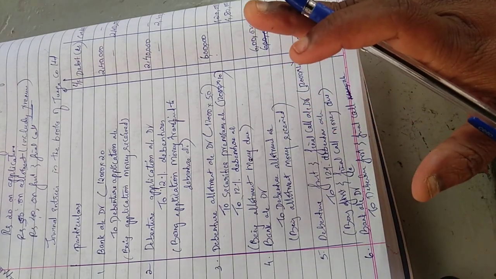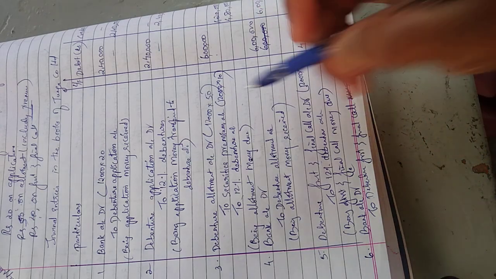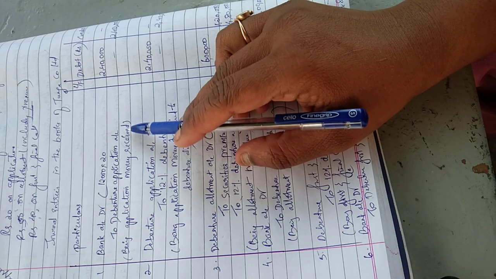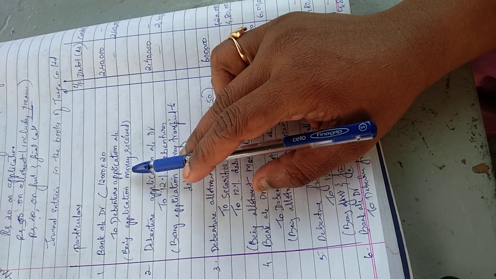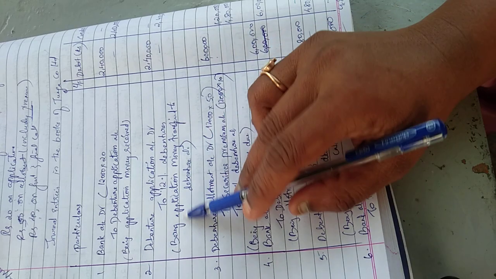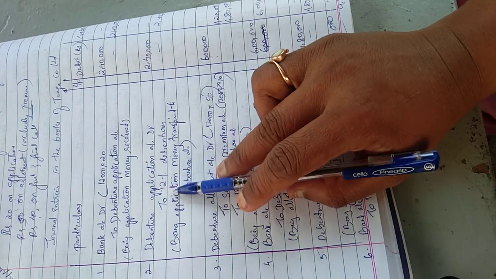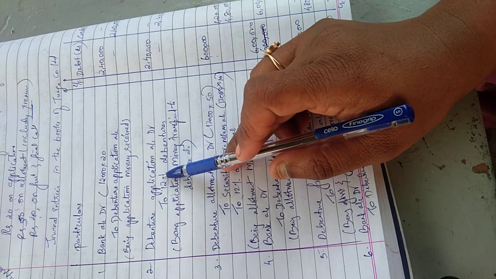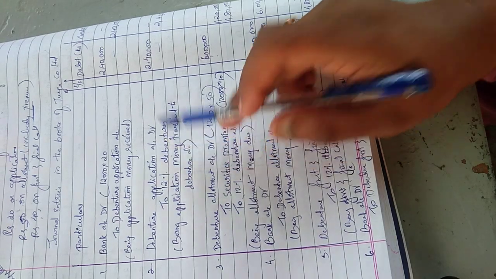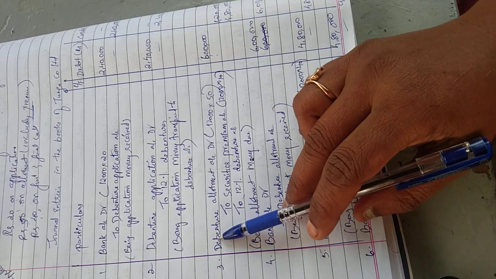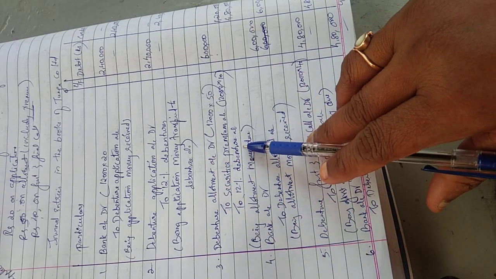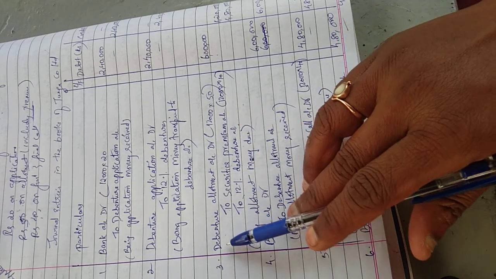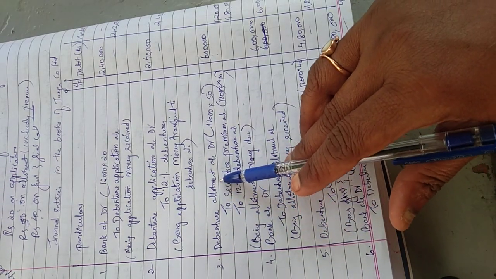So I repeat, only 6 journal entries. First is bank account to debenture application account, being application money due, received. First I'll receive application money, then I need to transfer to debenture account. So it'll be debenture application account to 12% debenture. If they give 10% debenture, write 10%. If it is 5%, then write 5% debenture. Then allotment due. So debenture allotment account to 12% debenture. If there's premium, I told you to write to security premium. If there's discount, I will write discount on issue of debentures on the debit.